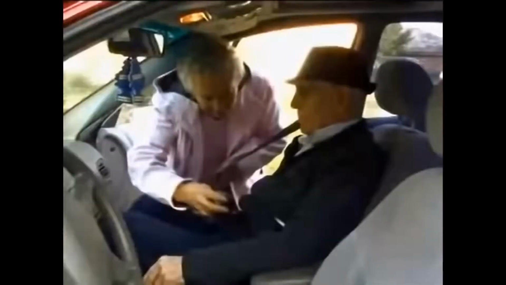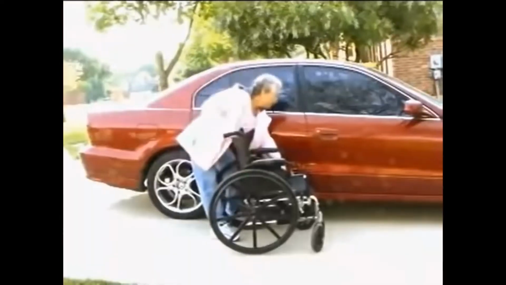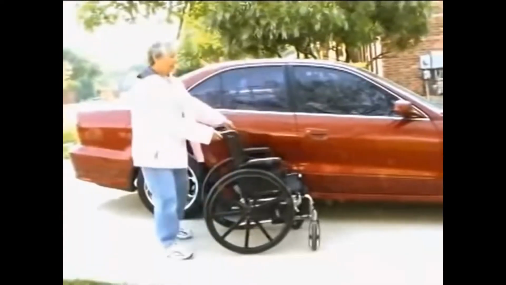To complete the transfer, help the person turn and assist in lifting their legs into the car. Finally, apply the seatbelt and close the door. Getting out of the car is the reverse process. You should position and angle the wheelchair as close to the car as possible.